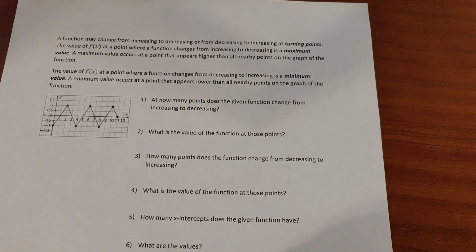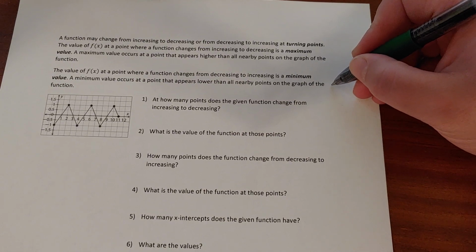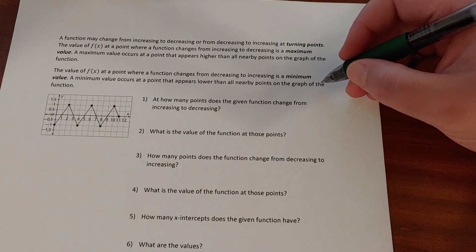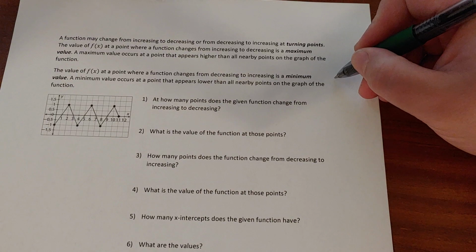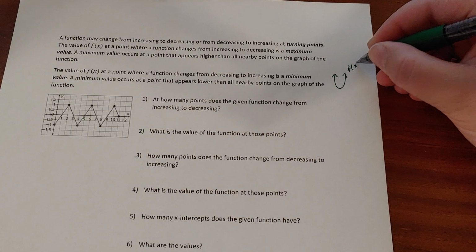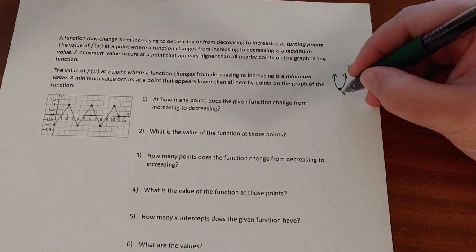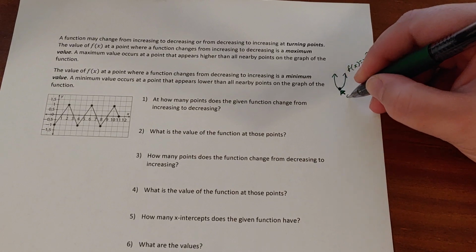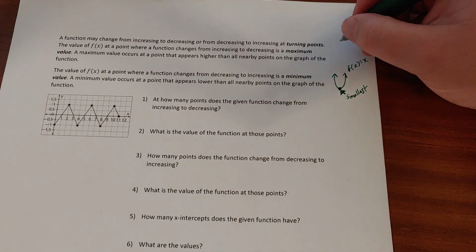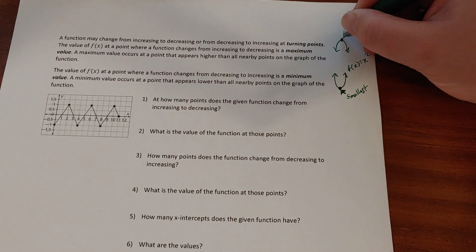I always use quadratics. Quadratics are the easiest to look at. So a minimum point means that it is the lowest point compared to everything else, right? You can think of it like the quadratic f of x equals x squared: this value right here is the smallest. Okay, so that's what they mean by minimum. Whereas the maximum point is that top point. All the other values are smaller. So the biggest.